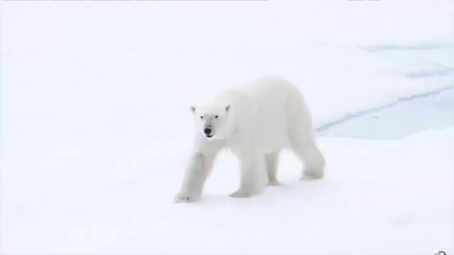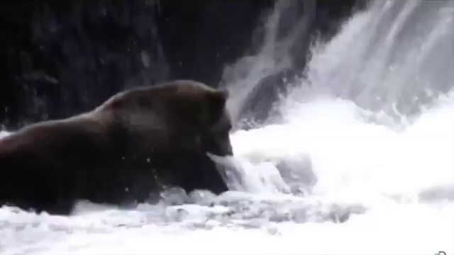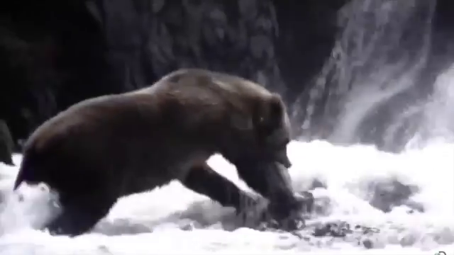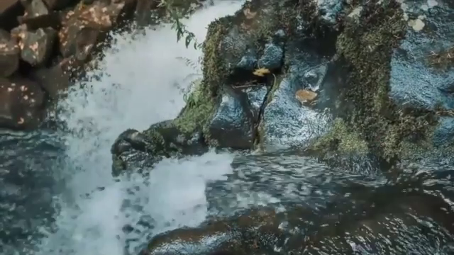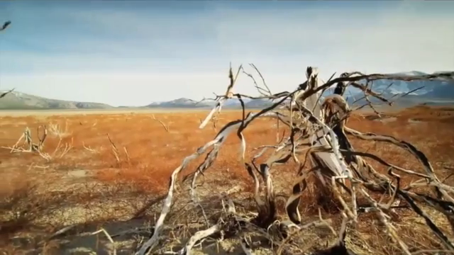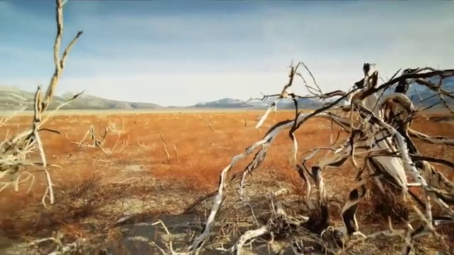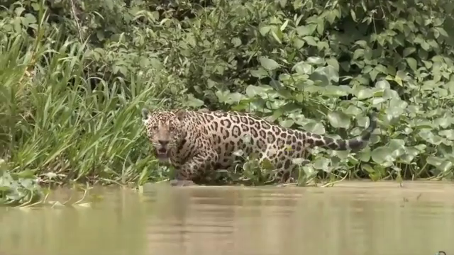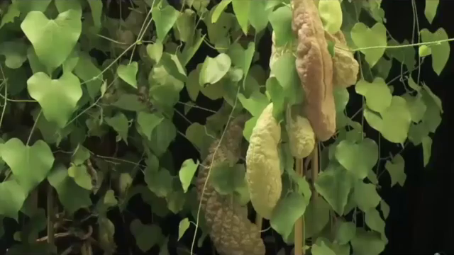3 different bears from 3 different habitats. Can you think of some other habitats? Can you think of the animals and plants that might live there?